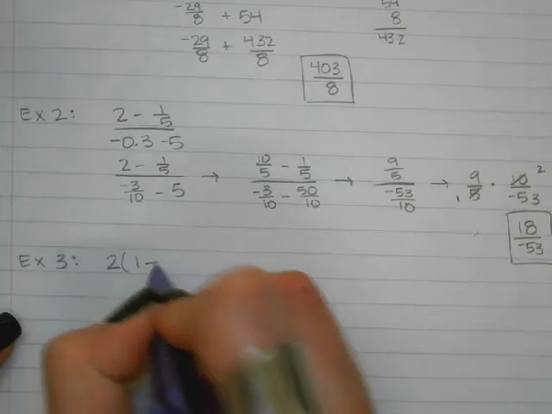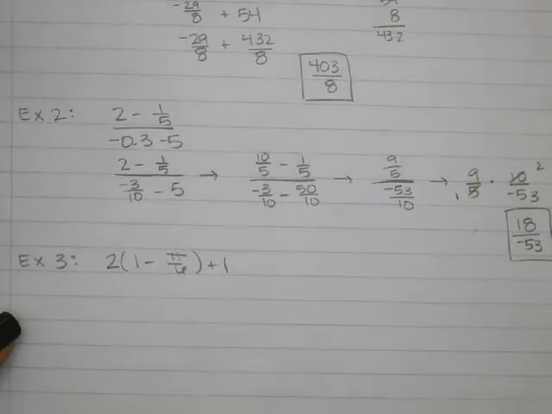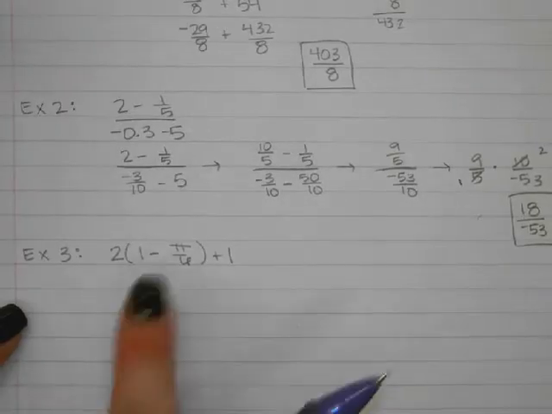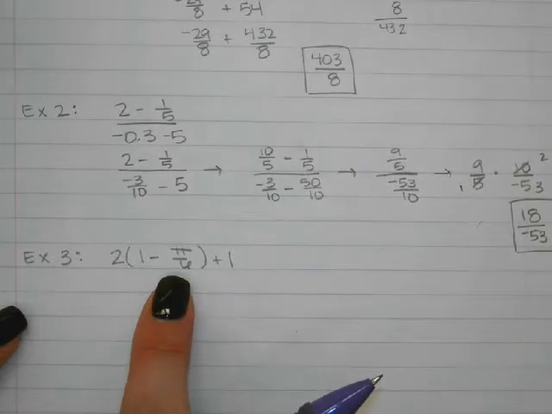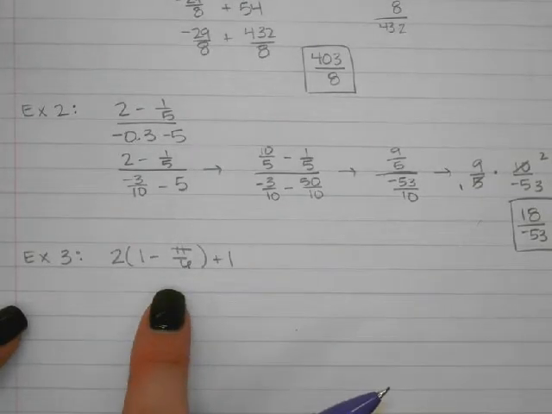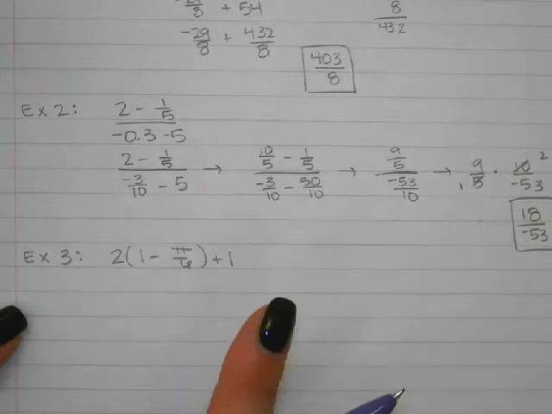Two times 1 minus pi over 6 plus 1. All right. So in this one, we do have those grouping symbols, but those are not like terms. I cannot combine a 1 and a pi over 6. I could get a common denominator. I'm maybe just going to leave that. I could do it now, I can do it later, it doesn't really matter.